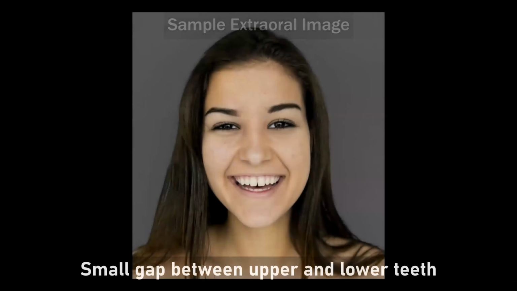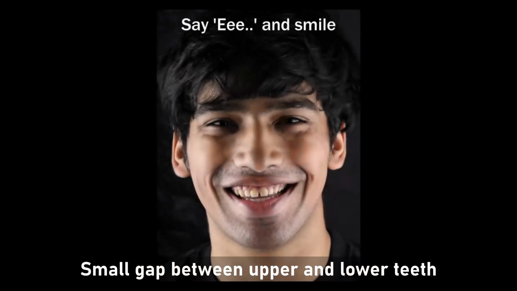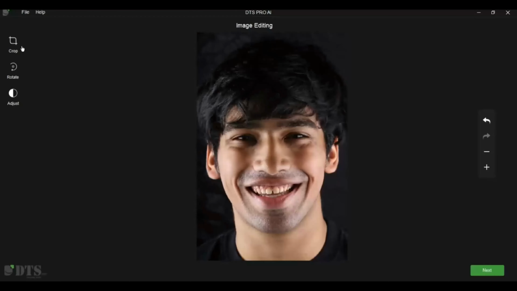Ask the patient to stand upright, look straight ahead, and maintain a slightly open mouth position. For a natural wide smile, ask the patient to say the letter E and smile wide. For most simulations, a single extraoral image is sufficient. We'll cover how to use retracted images in a separate tutorial.